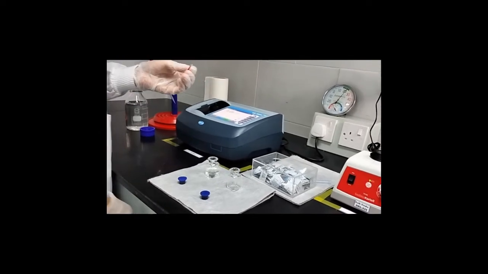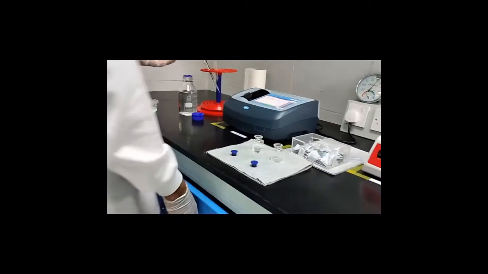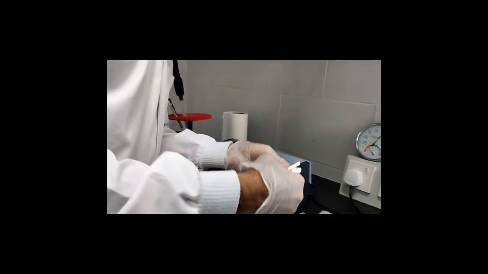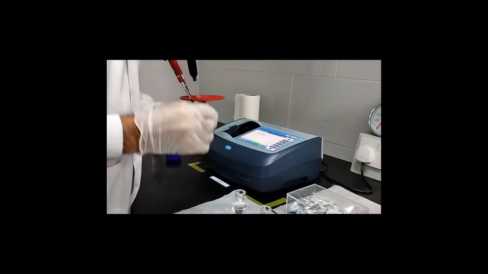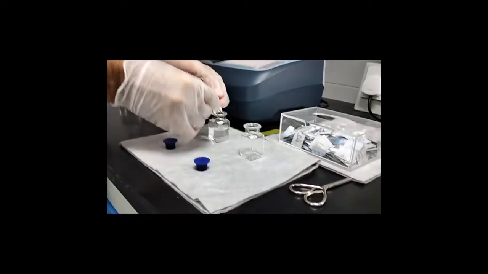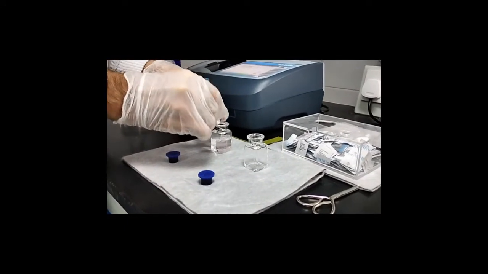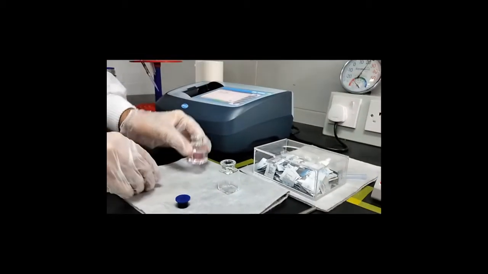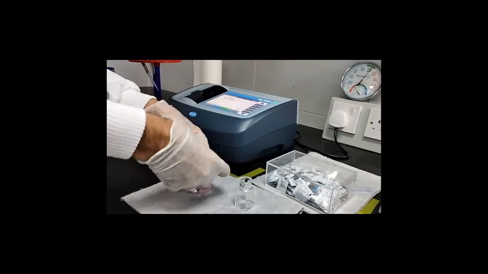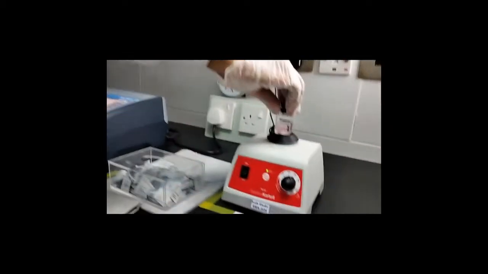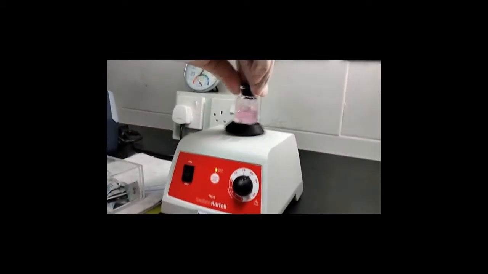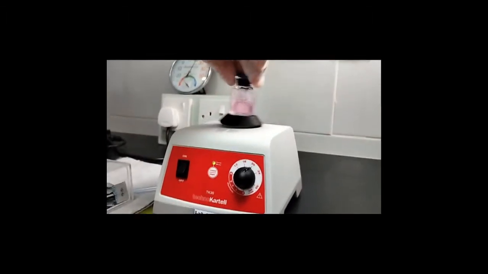It's not opening well. Let me cut it. Okay. You will add it in your sample, and you see the color is changed because there is chlorine. You will mix it for 20 seconds.